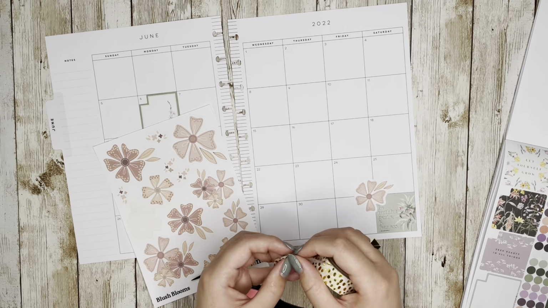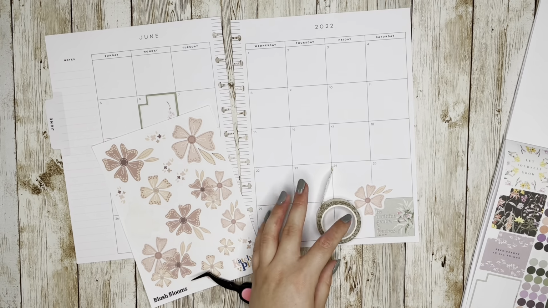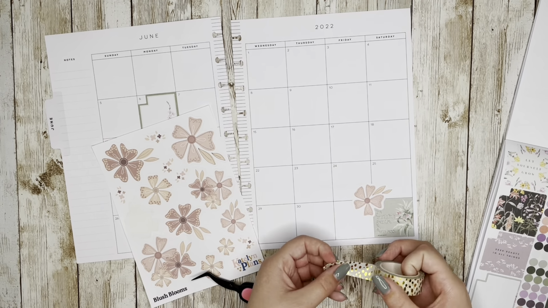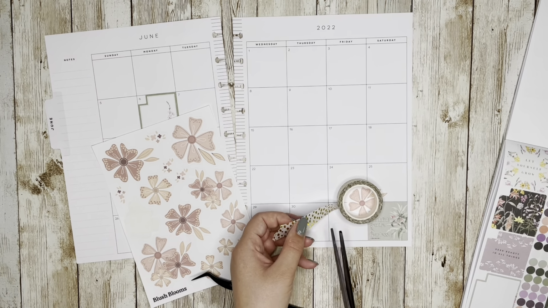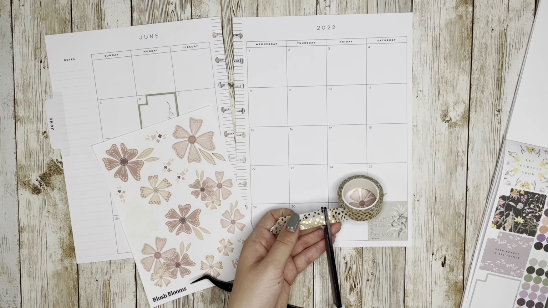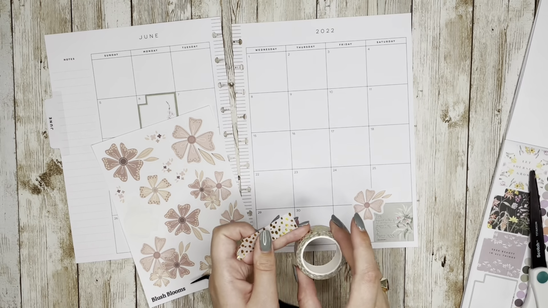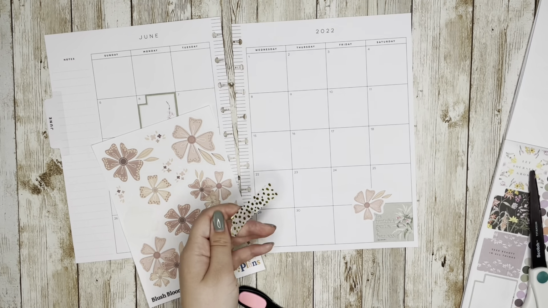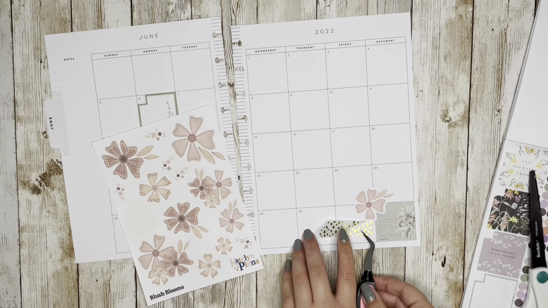I'm going to take the According to Allie's Spotty Dotty, and I ordered a second roll of this. There is another small shop unboxing coming to the channel soon, where I will unbox more rolls of Allie's washi and some other stuff, of course. There's a lot of different things that are going to be in that haul, but I wanted to make sure that I never ran out of this washi tape.